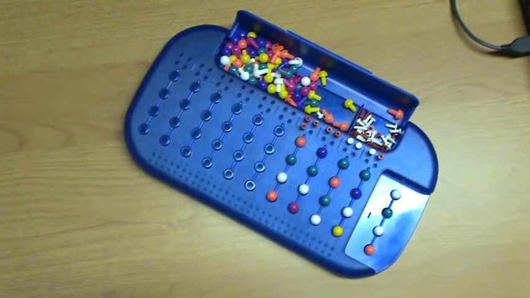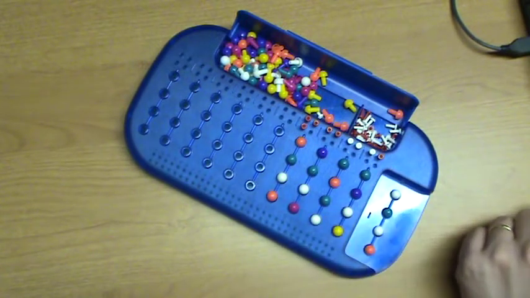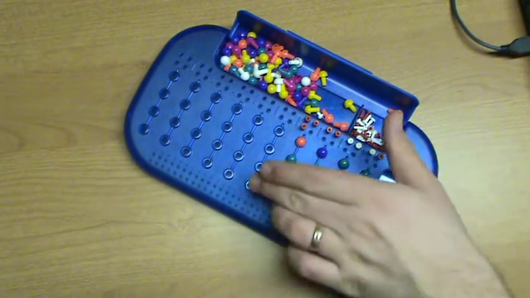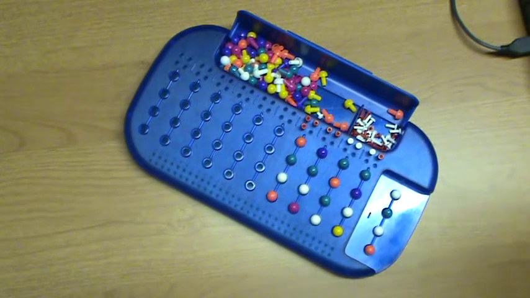Then of course in the end, if the code breaker is smart enough, he would guess the correct combination on his next couple guesses. So the goal is to get an exact match. So 4 red pegs. Okay?